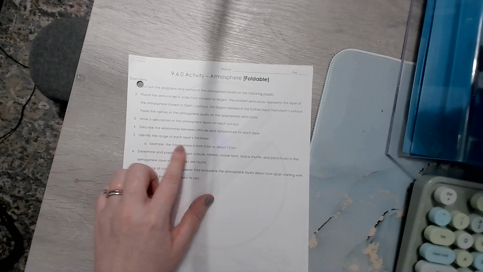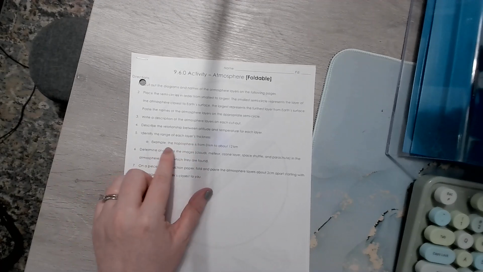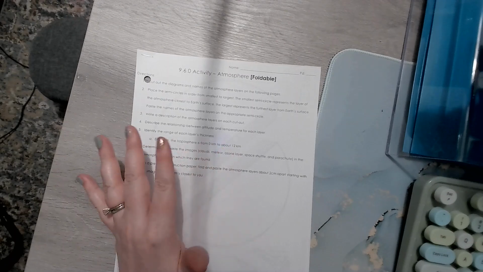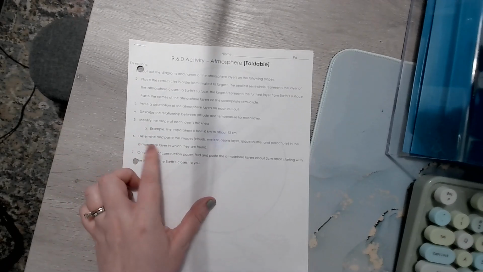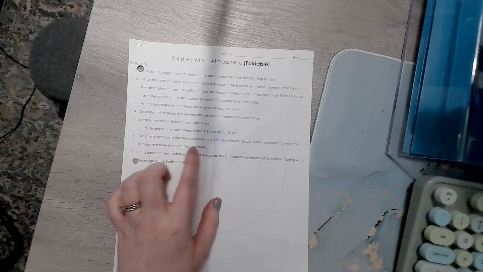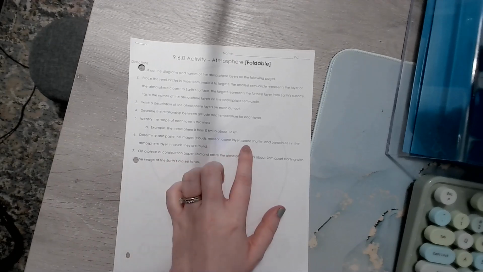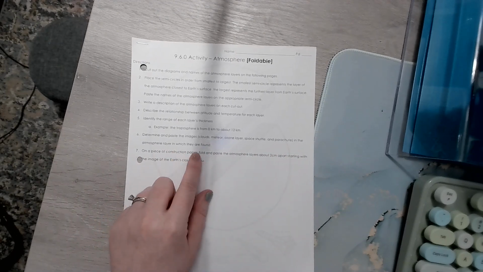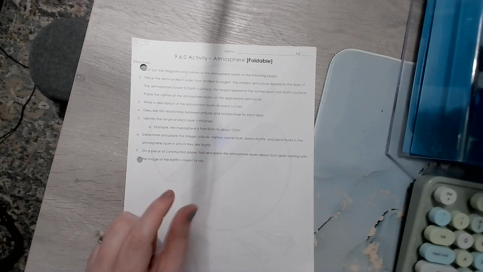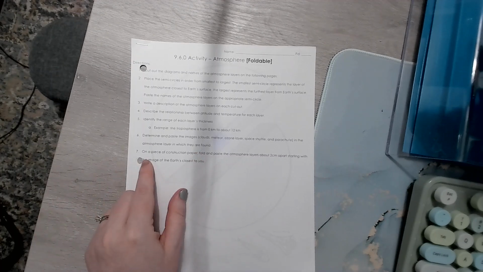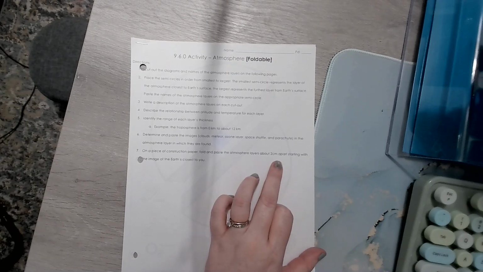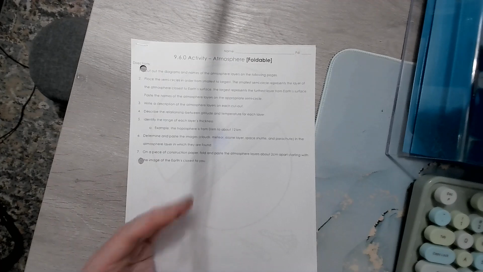Identify the range of each layer's thickness. So for example, the troposphere is from 0 kilometers to about 12 kilometers. Determine and paste the image of clouds, meteors, ozone, space shuttles, and parachutes in the atmospheric layer in which they are found. Some of these you are going to have to do a little bit of research. Then on a piece of construction paper, fold and paste the atmosphere layers about 2 centimeters apart, starting with the image of the Earth closest to you.